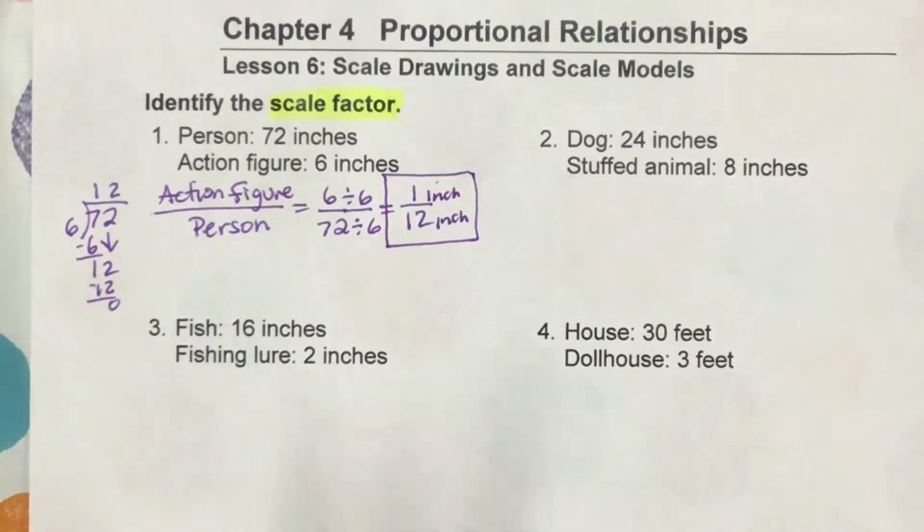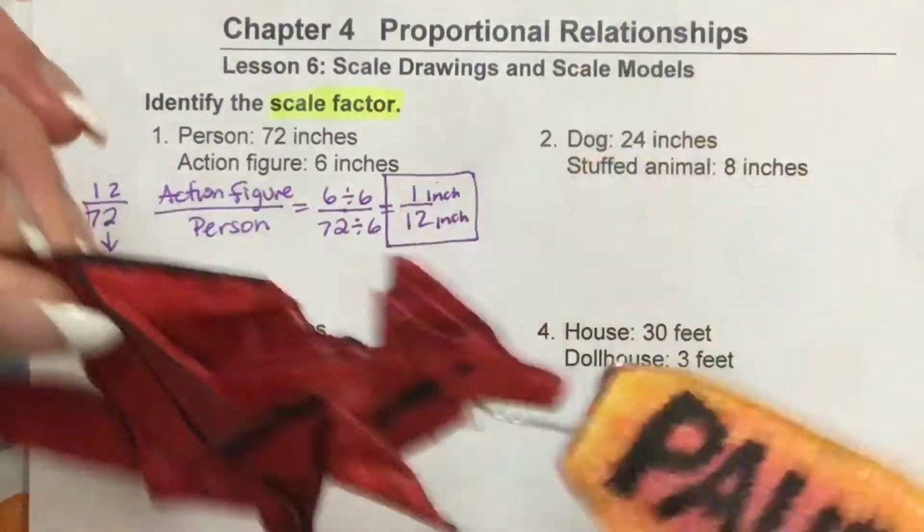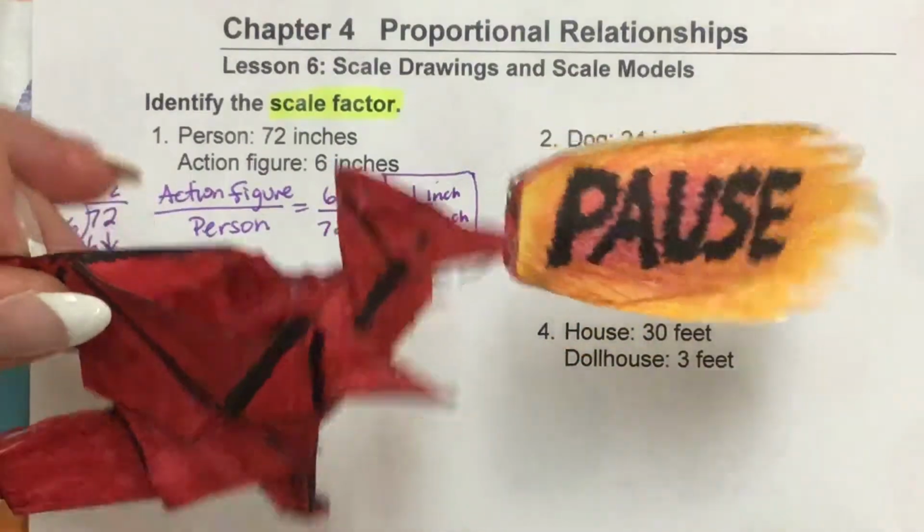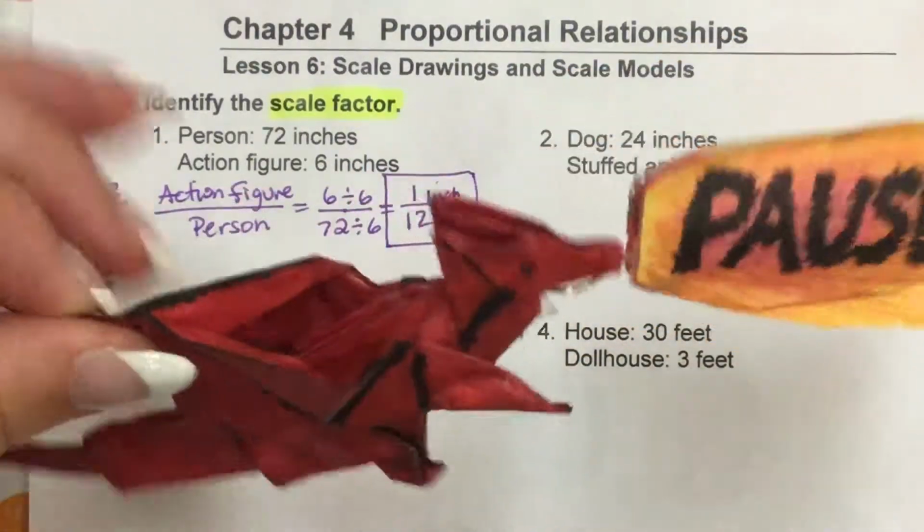So I want you to go ahead and try 2, 3, and 4 on your own. So where's our friend the pause dragon? Remind you to pause. When you get done, press play, and we will go over the answers. All right, see you in a bit.